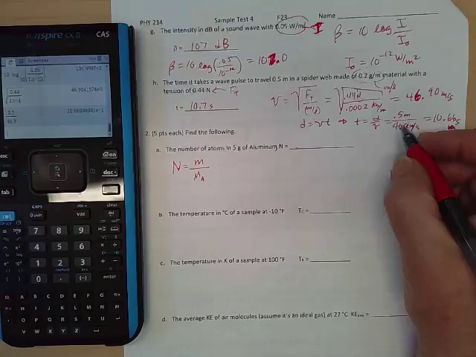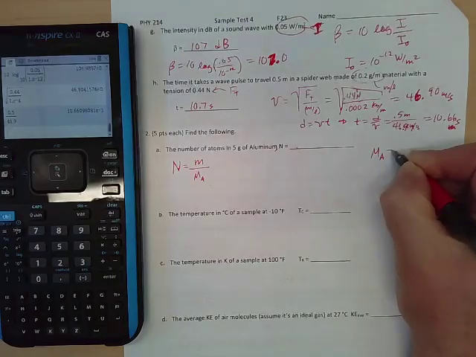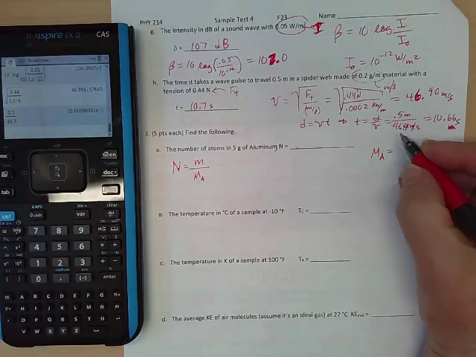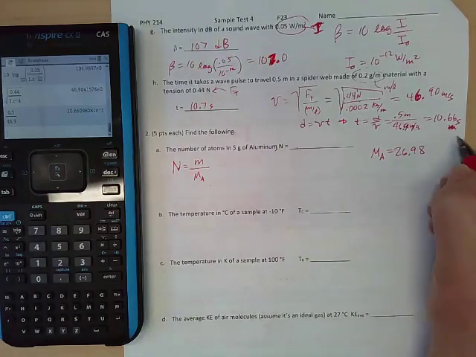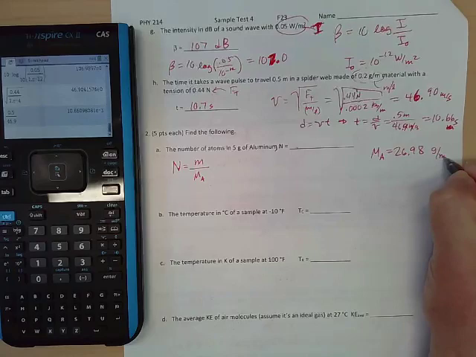So we do need to know the atomic mass of aluminum. Find a periodic table somewhere. Ask Google. 26.98 grams per mole.